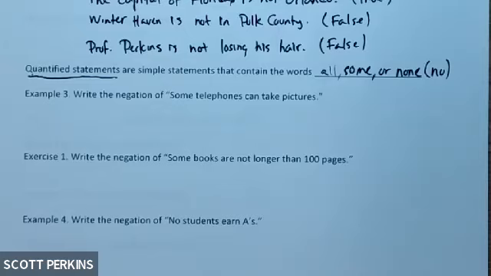That's what you want to say, but that's wrong. That's not the negation. That doesn't change the truth value because here's why. If I tell you some telephones do take pictures, then what's automatically also true? Some don't. Those are complementary statements. They are not opposite statements. Okay, so don't fall into that trap.